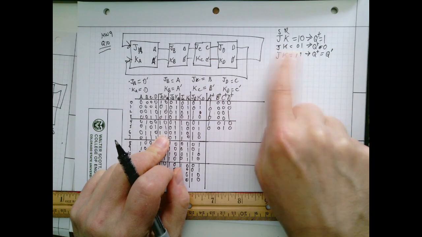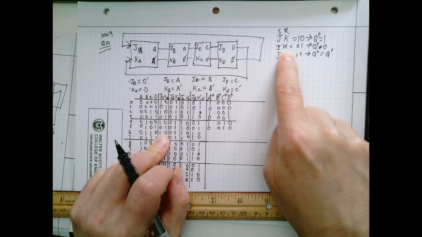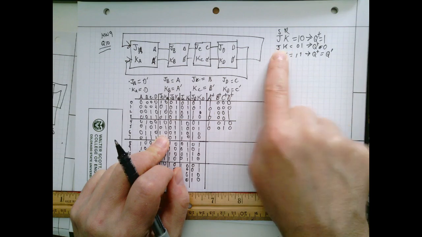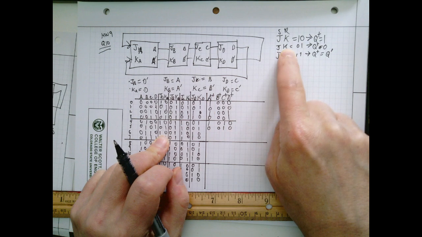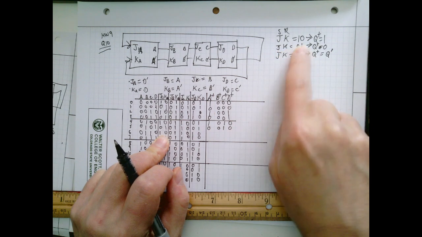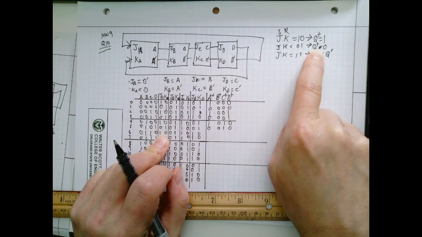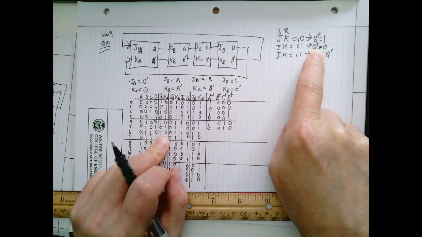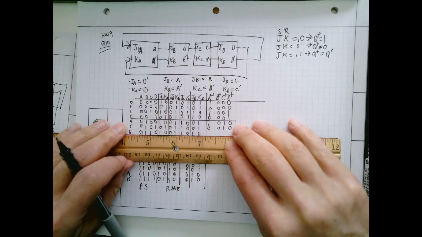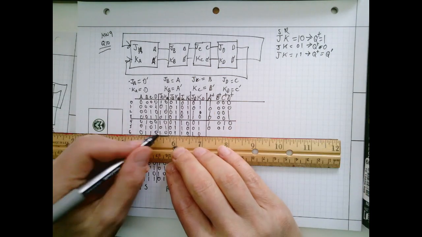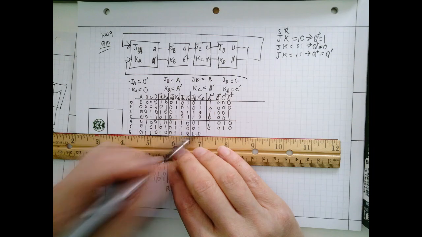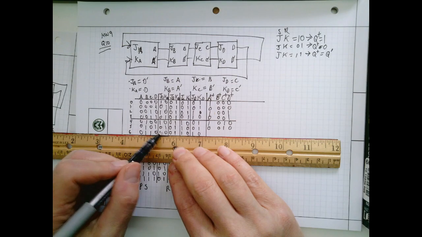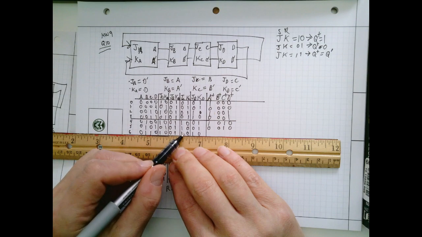And then if we assert J as a 0 and K as a 1, that means we're asserting set to be 0. We're not going to set it. We're asserting reset to be 1. That means we are going to reset it. This is not a function of the present state, it's just a function of the input. And at this point we can say the next state is going to be 0. So when I look at something like this and I see 1, 0, that's a set, 0, 1, that's a reset, then comes a set and then another set. So this becomes 1, 0, 1, 1.